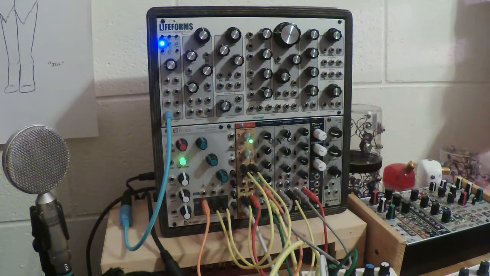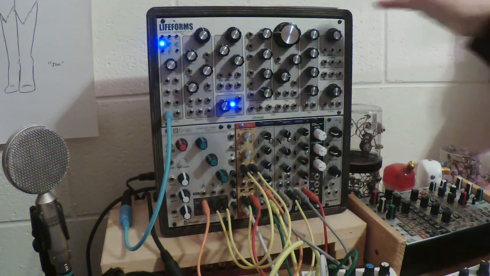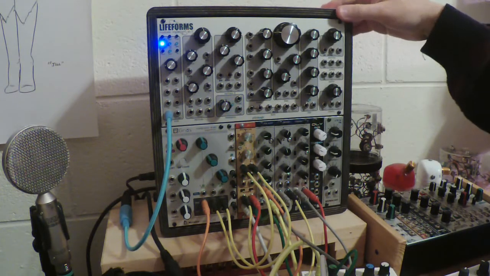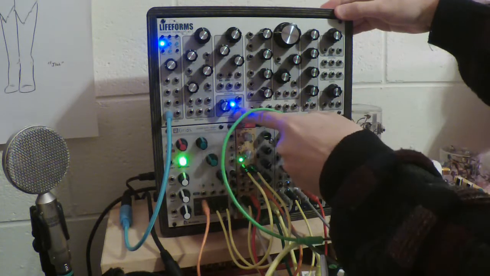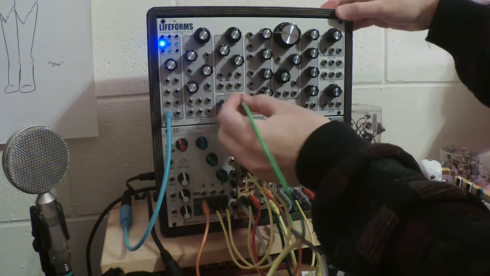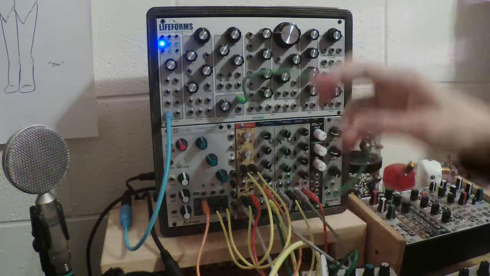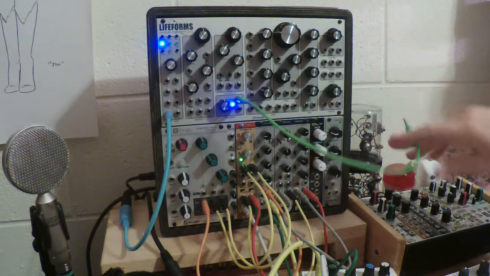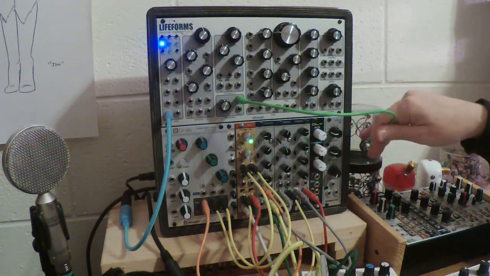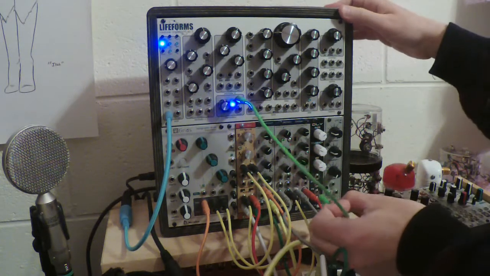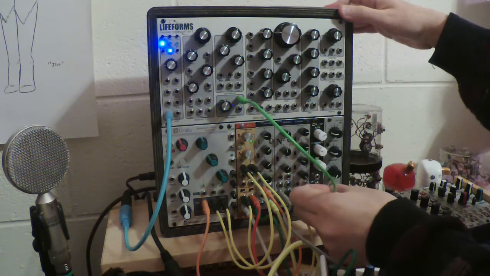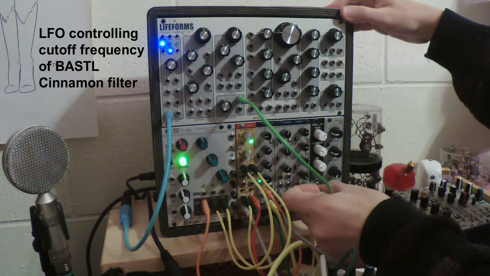And you can use an LFO to control lots of things. Just for a demonstration, it's got a triangle wave output and a square wave output, and they both are running at the same speed. To demonstrate this somewhere where you can hear it, I'll just patch this into the CV and put on the Cinnamon.